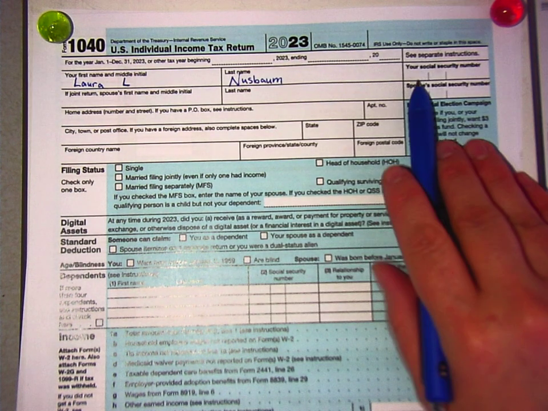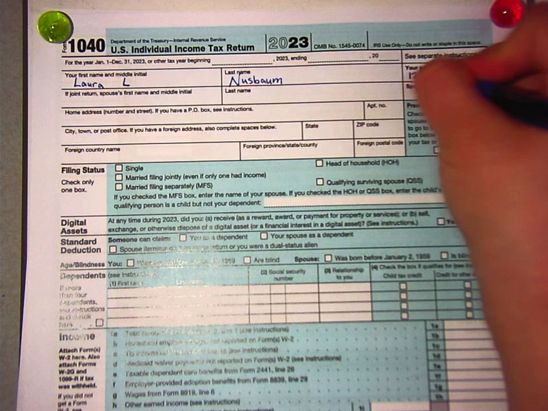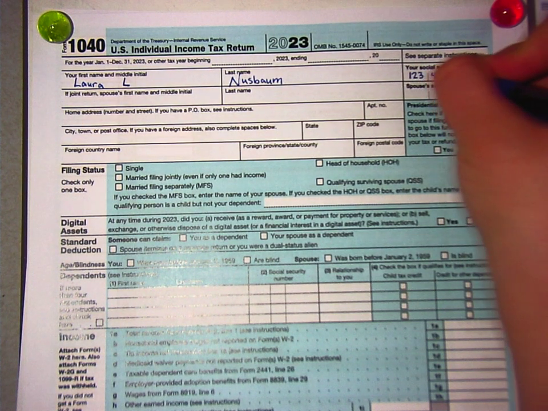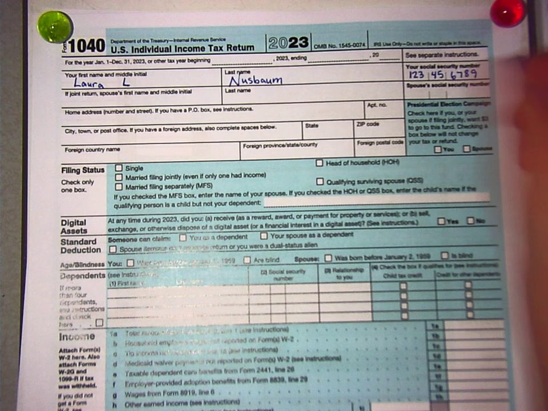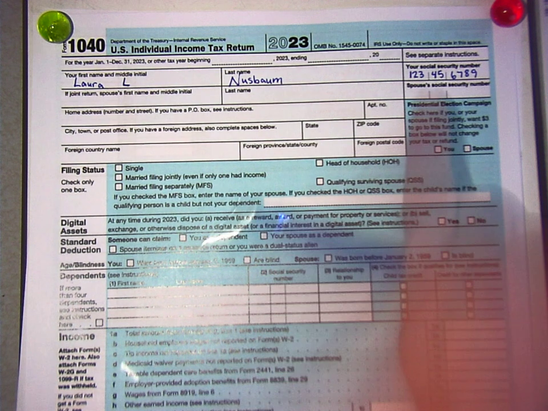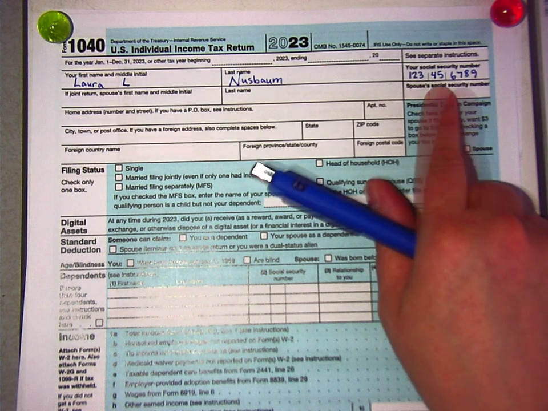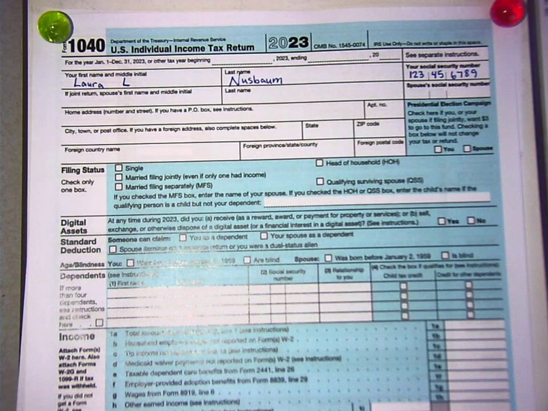And here's where I would write my social security number over here, but nobody's going to write their social security number on this document because there is no reason for you to write out your social security number unless you are actually required to on a real tax return. So everybody write 1, 2, 3, 4, 5, 6, 7, 8, 9. That's how long a social security number normally is. It's 3 numbers and then 2 numbers and then 4 numbers.